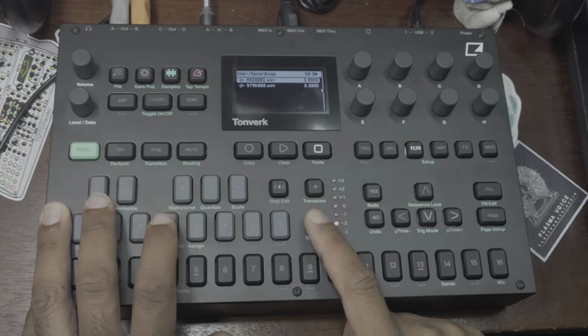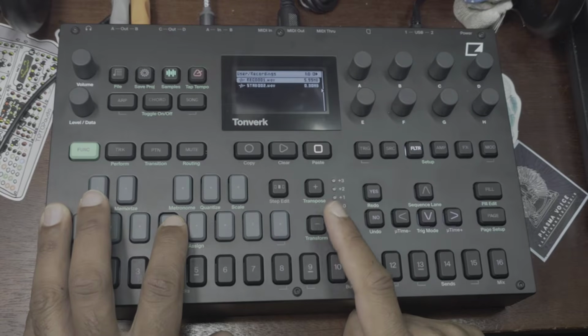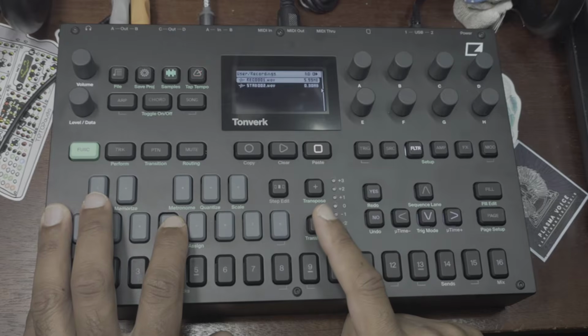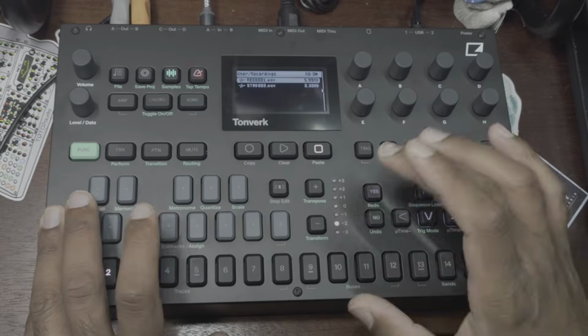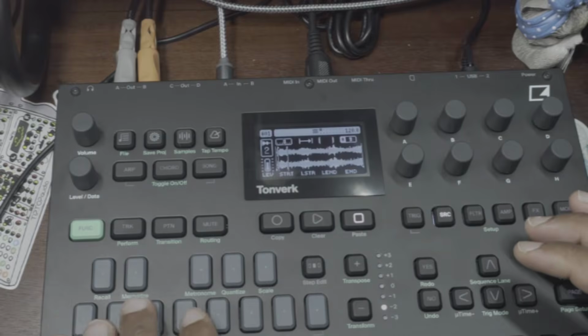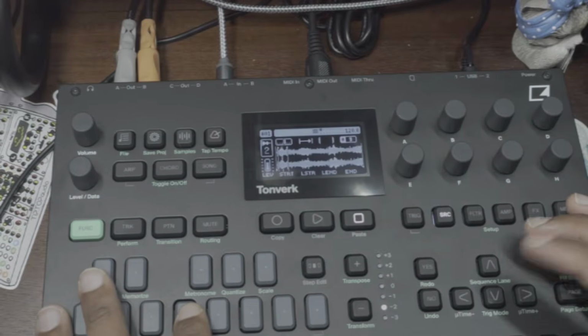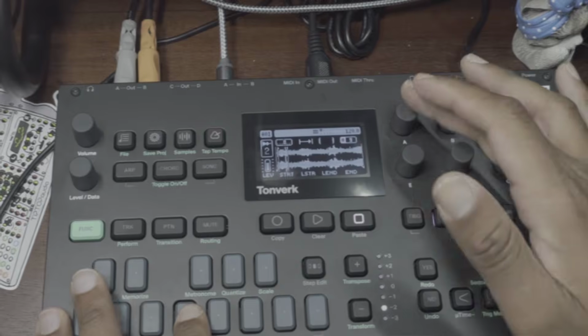Let me see if I can take that. I'm gonna work with that. I'm trying to get that harp sound, I think it is. Right there. It'll be a little tough.